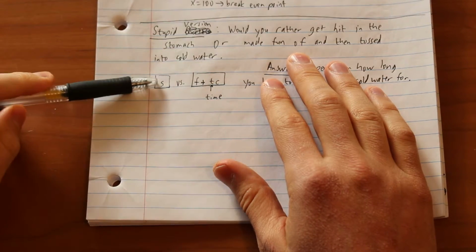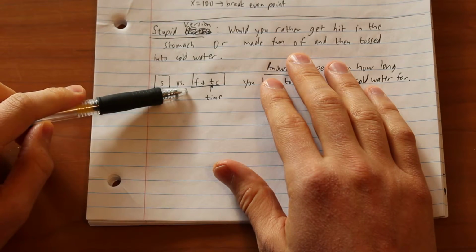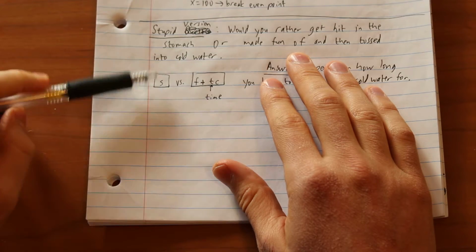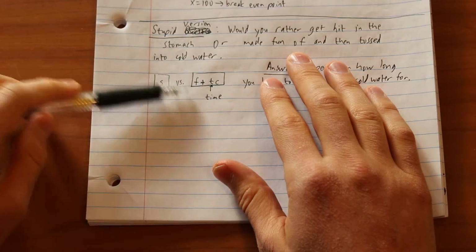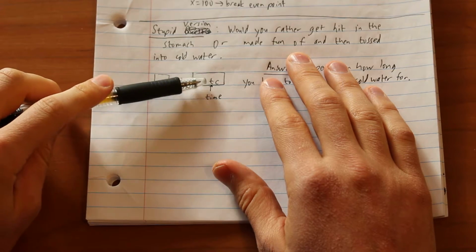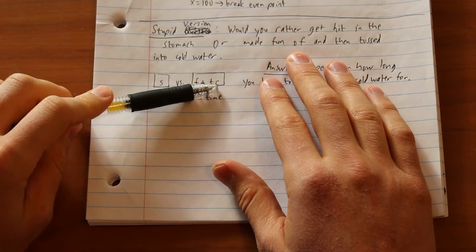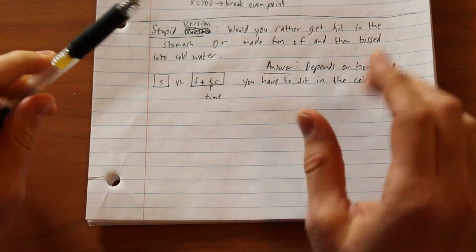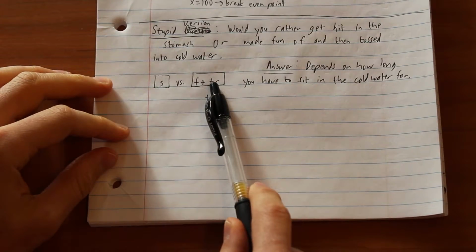And so let's model this really quickly. So let's say S would be stomach, so you're getting hit in the stomach versus, and let's say the higher S is, the worse it is, right? So we want to know which one of these is lower. F is fun, so you're made fun of, plus T, we'll talk about that in a second. So T is the cold water. But here, the answer is going to depend on how long you have to sit in the cold water for. So that's this T for time.